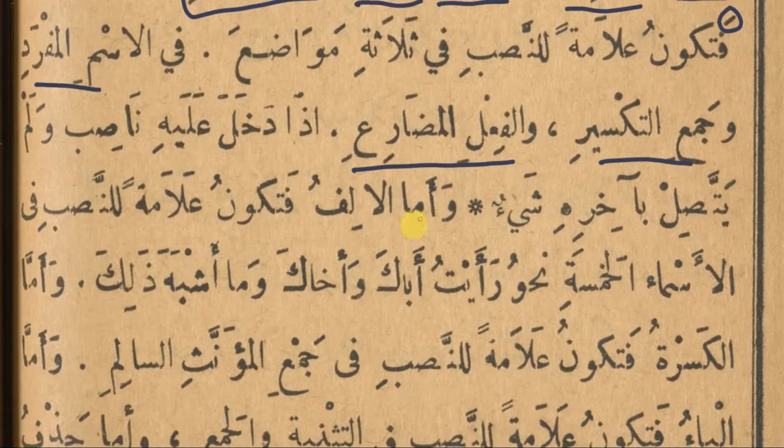وأما الألف فتكون علامة للنصب في الأسماء الخمسة. We talked about the alif, this one here, and the 5 nouns, نحو رأيت أباك وأخاك وما أشبه ذلك. We learned what the 5 nouns are, and we saw how that alif is used there.